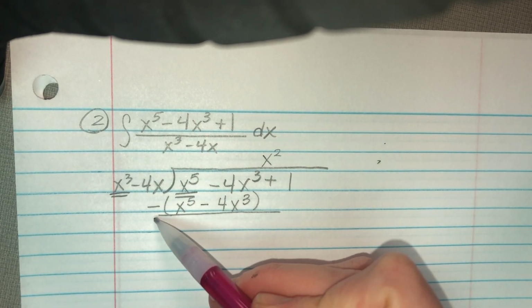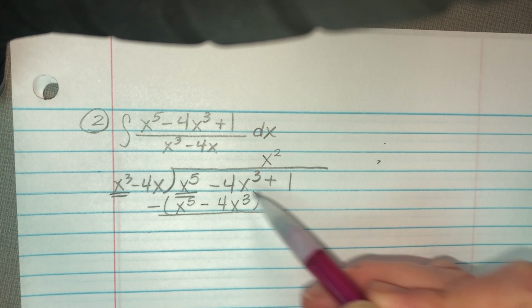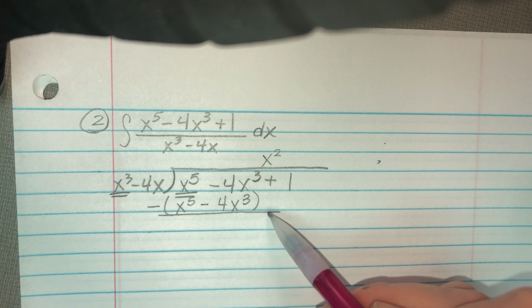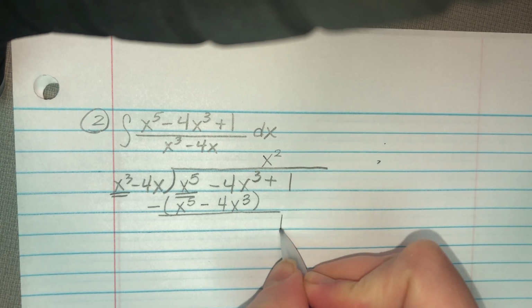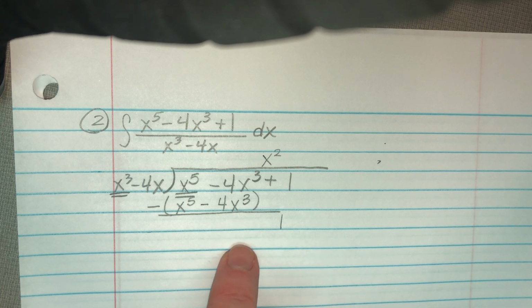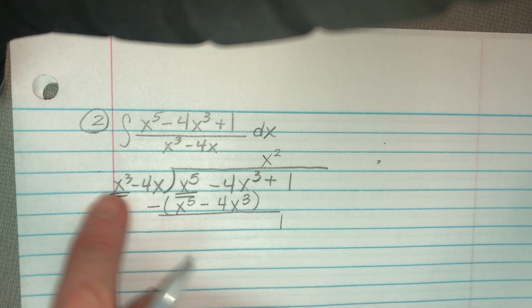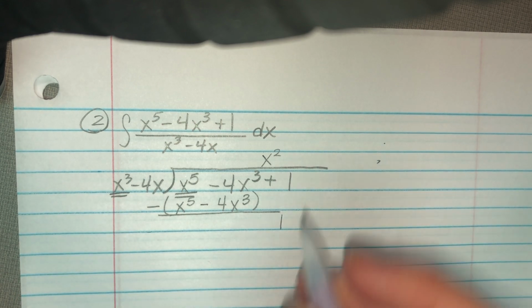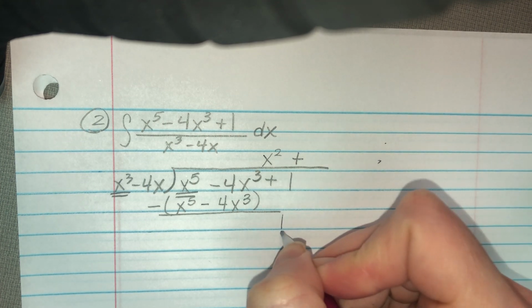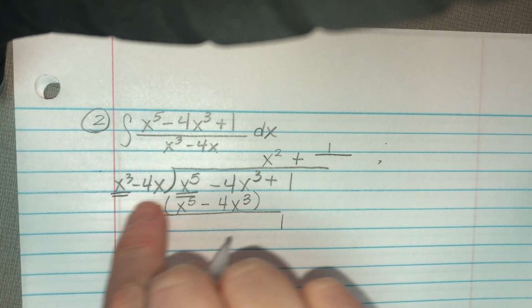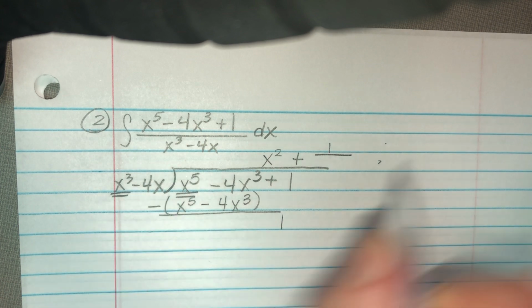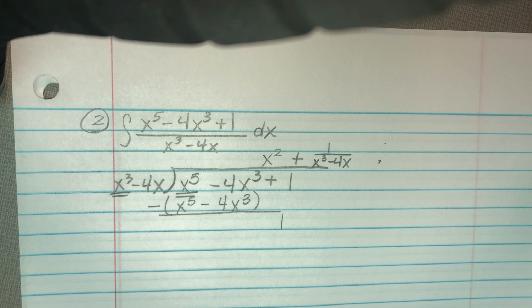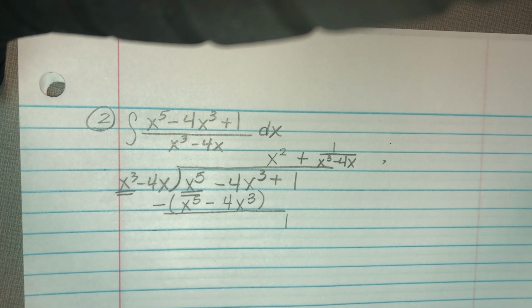So x to the 5th minus x to the 5th is 0. Negative 4x cubed minus negative 4x cubed is 0. And then we bring down our 1. Now, this is our remainder because this is now of lesser degree than what we're dividing by. So the way we handle the remainder is we go plus the remainder, which is 1, over the denominator, what we were dividing by, x cubed minus 4x. Okay? So there's your little algebra 2 review.